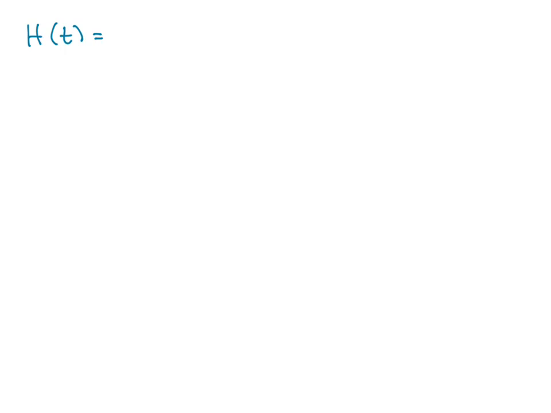H of t equals negative 16t squared plus 80t plus 40. I'm going to read you the problem again, and you're going to tell me what these numbers mean. A ball is thrown upward from the top of a 40-foot high building. That's your y-intercept. You see it? That's your c value right here.